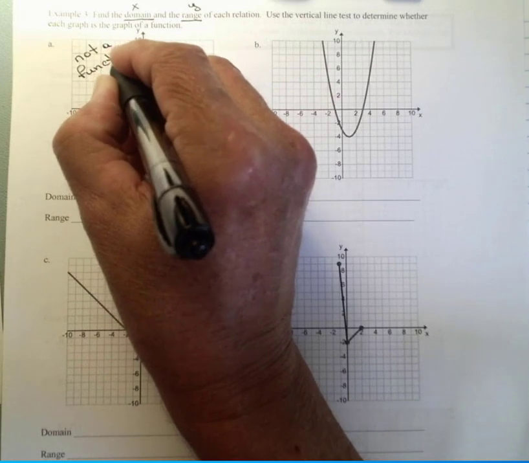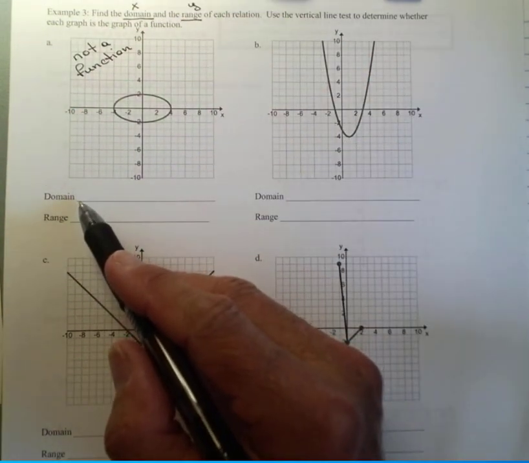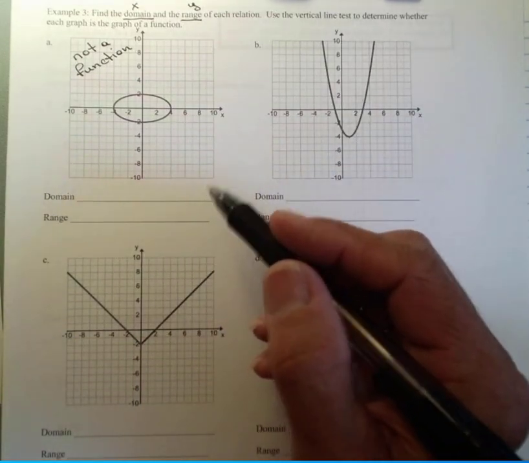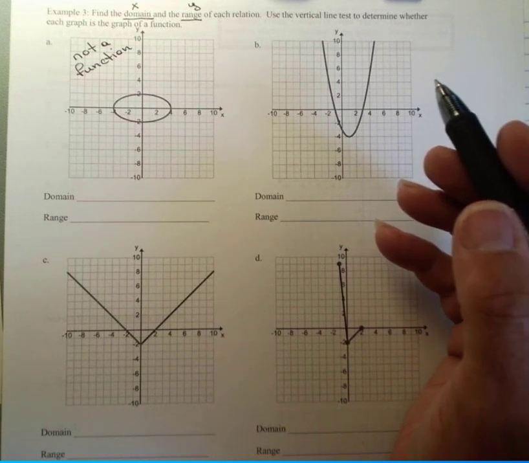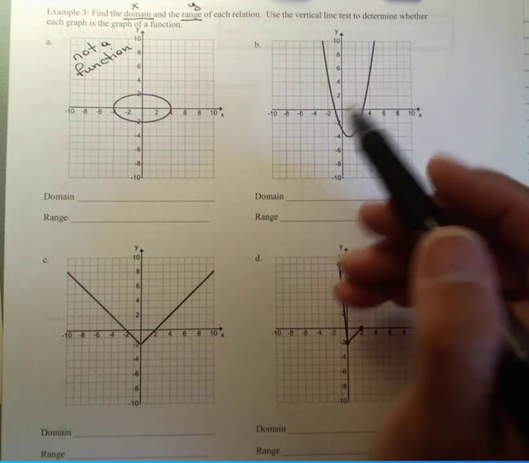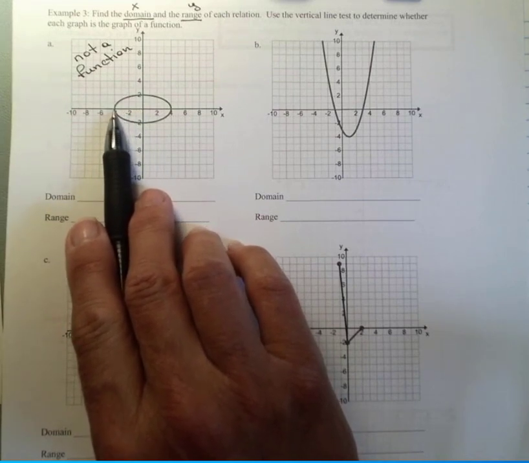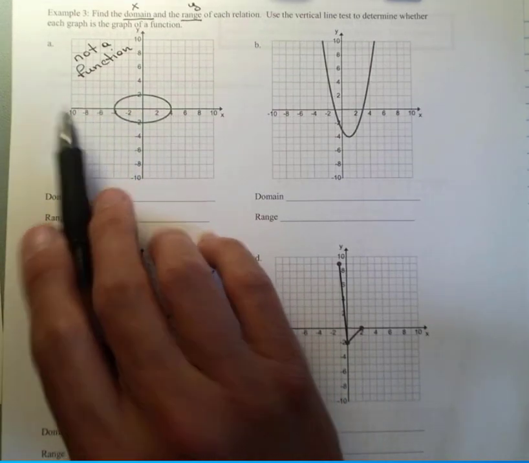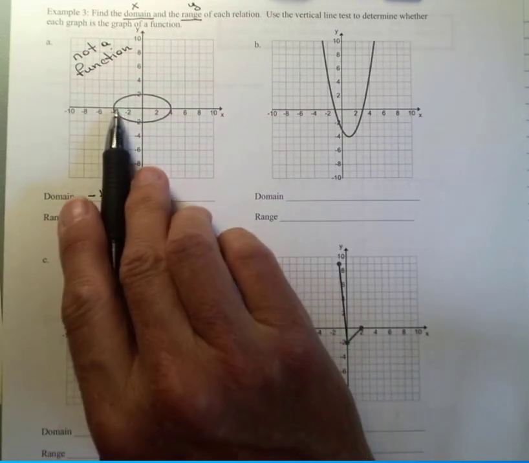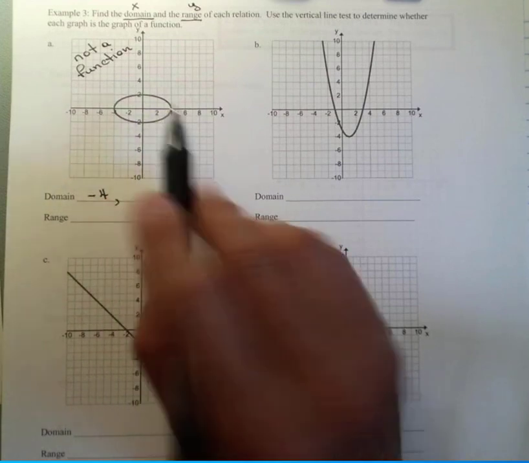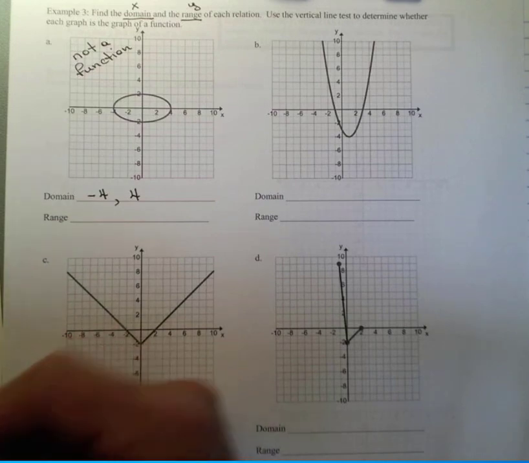I'll get that part out of the way. I've identified this first one as not a function. Now they've asked, what is the domain? To answer that question, we have to say what values there could be for x in this particular graph. Well, the smallest x can ever be, over here on the far left, is -4. It stops at -4. It never goes any further than that. So it goes from -4, and I'll put a comma, to see how far it goes to the right. Well, it stops at +4. So my domain would be from -4 to +4.